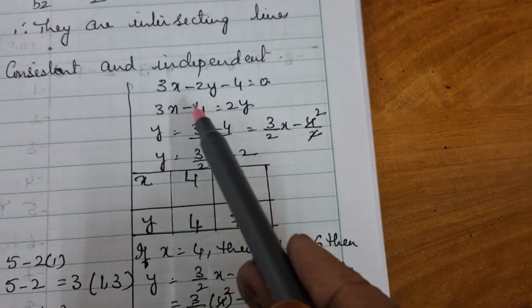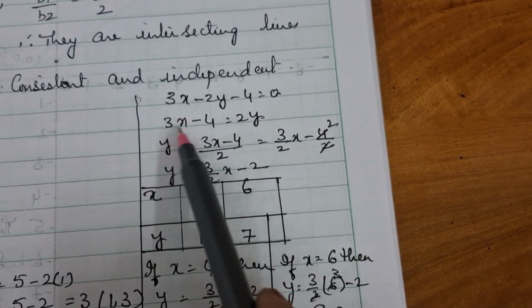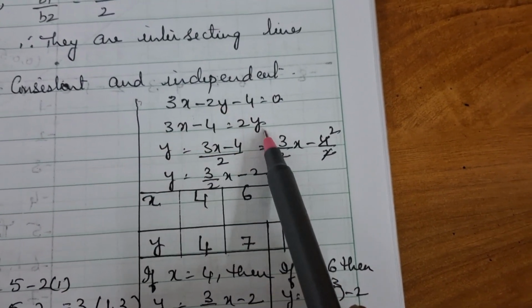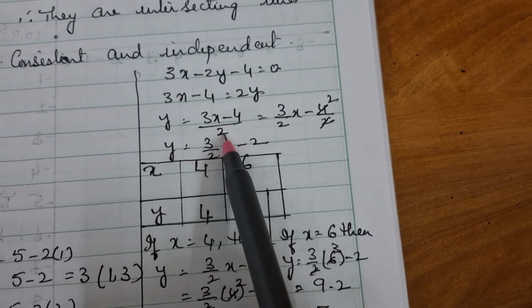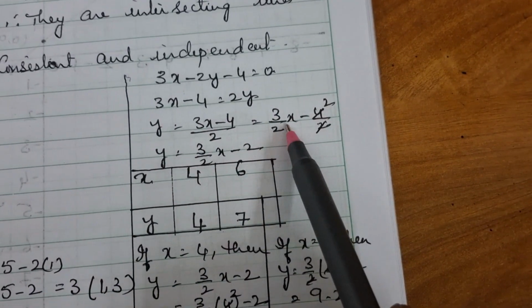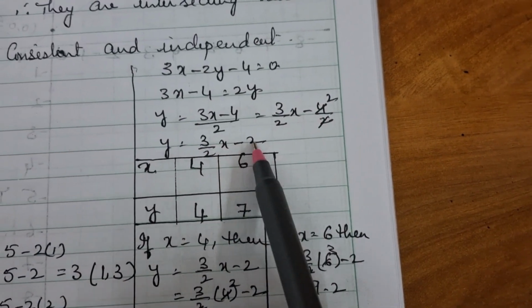The next equation is 3x minus 2y minus 4 is equal to 0. That means 3x minus 4 is equal to minus 2y. I brought it here. So y is (3x minus 4) by 2. That means 3 by 2 x minus 4 by 2, that is 2, so y is 3 by 2 x minus 2.